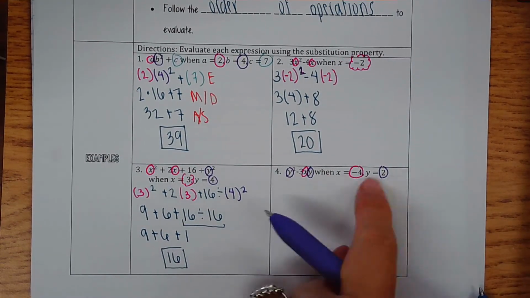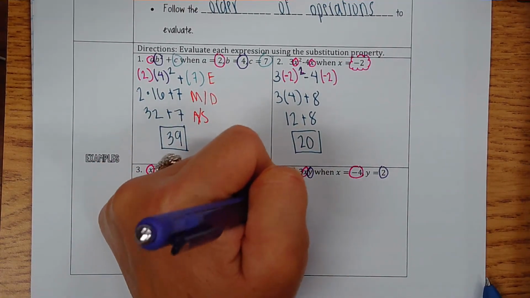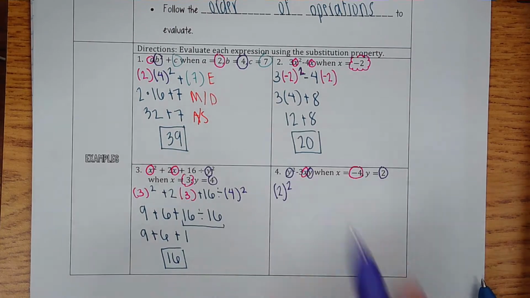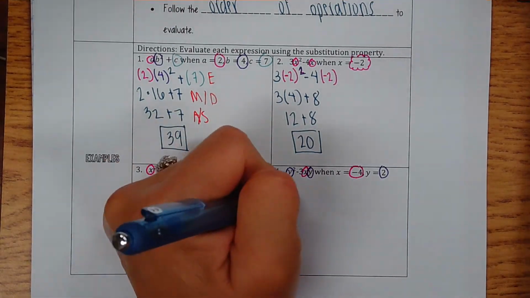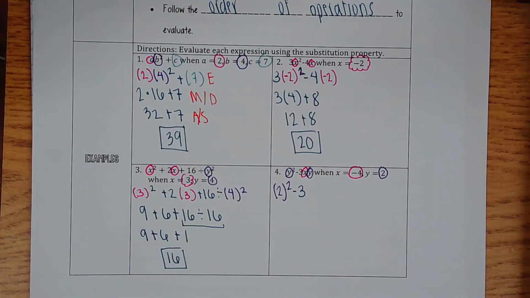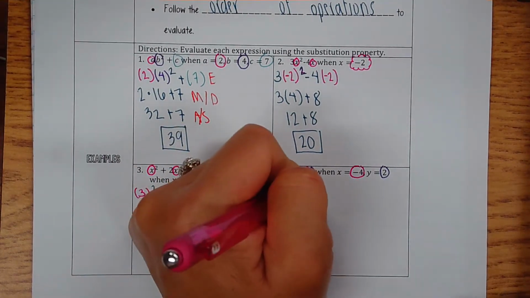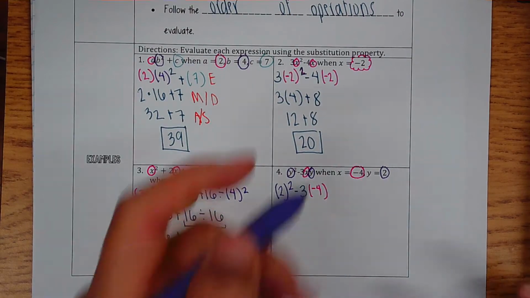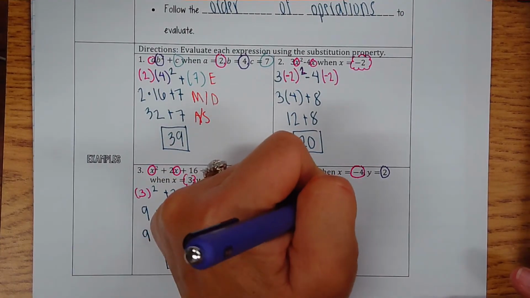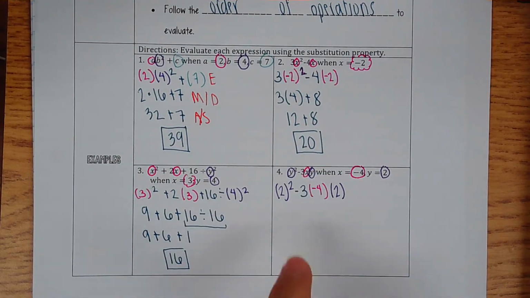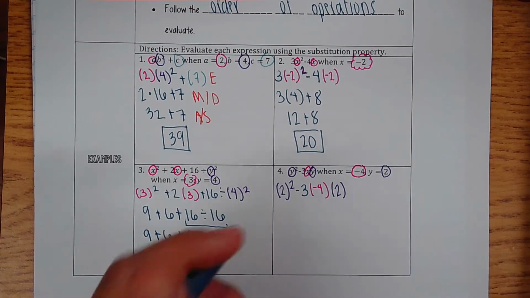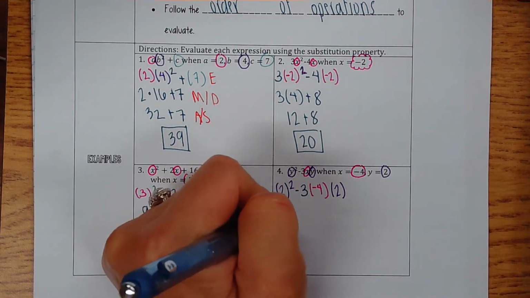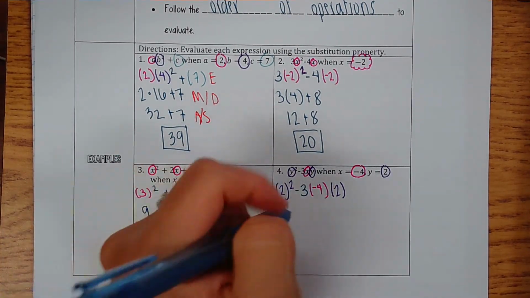So I'm going to take this first one, this 2. I'm going to square it. I'm going to subtract 3. And then I've got my x right here, which was negative 4. And then I have my y, which was 2. So I'm going to look at this and think order of operations. The first thing I will want to do will be 4, right? 2 squared is 4.